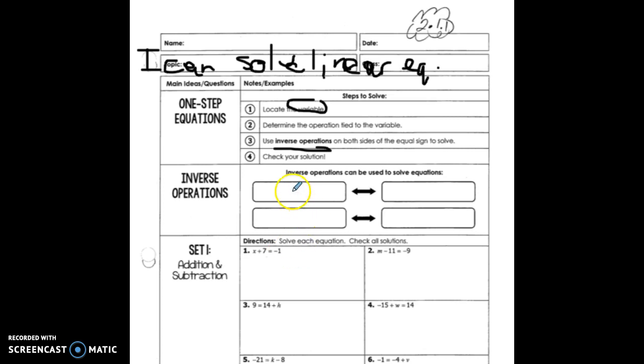One of the things we talk about today is if you had addition, what would be the inverse of addition? Subtraction. And it goes both ways. If you have subtraction, your inverse operation is addition. If you have multiplication, then your inverse is division. And if you have division, your inverse is, of course, multiplication. These are just a couple of really easy ones.